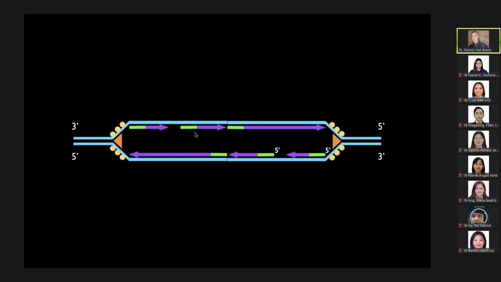Did we violate the 5' to 3' rule here? No, it's still consistent. 5', 3', 5', 3', 5', 3'. So it's consistent. The same would be true for the ones located at the bottom. Now, let's focus our attention on the 2 replication forks.